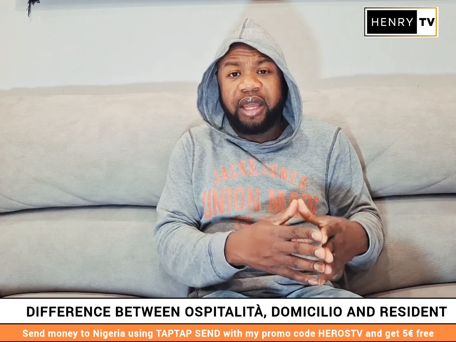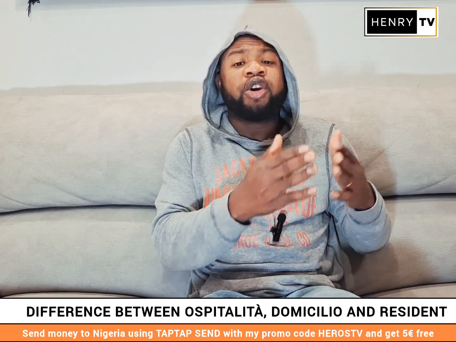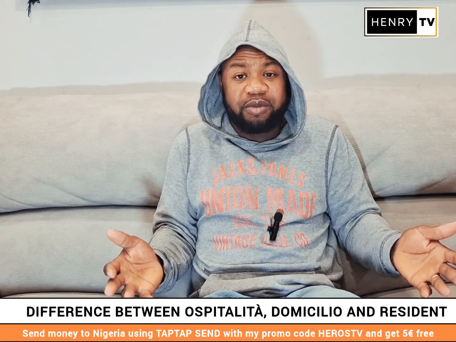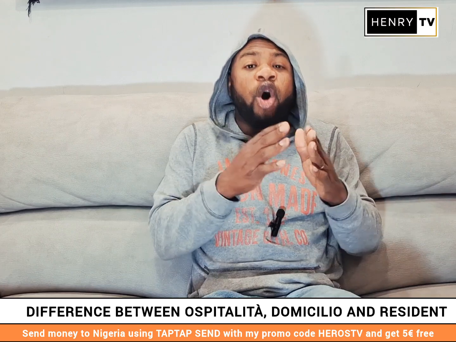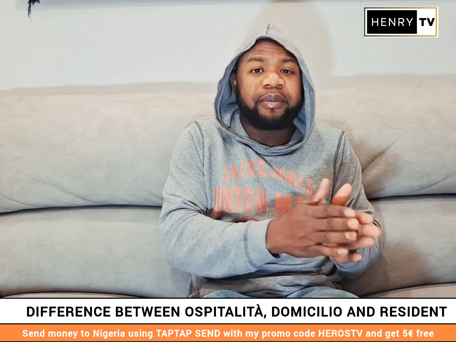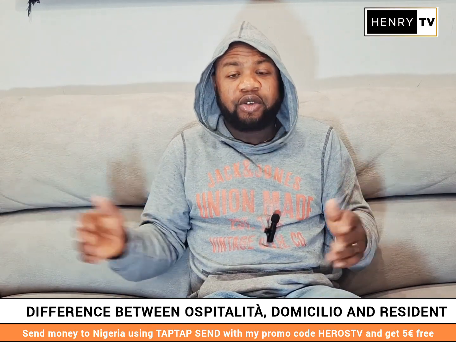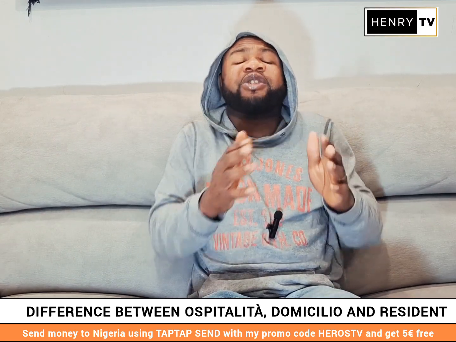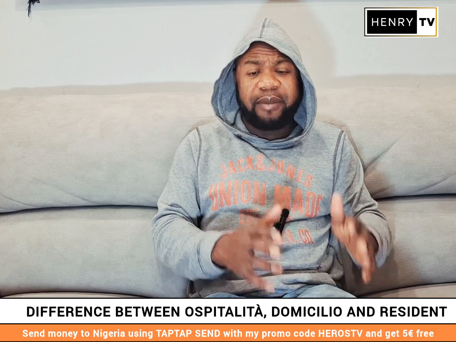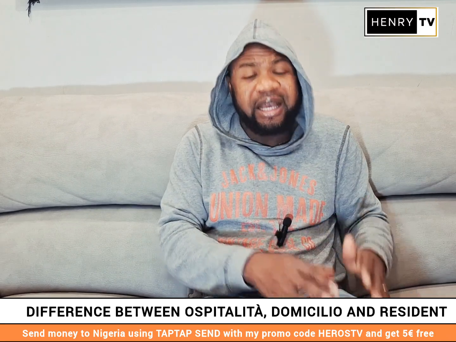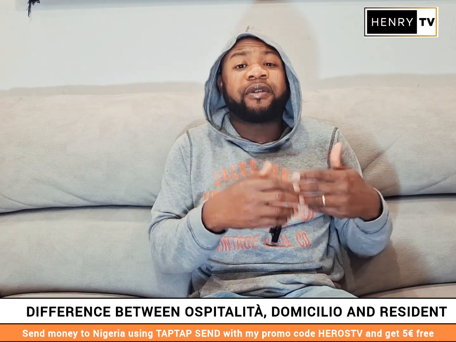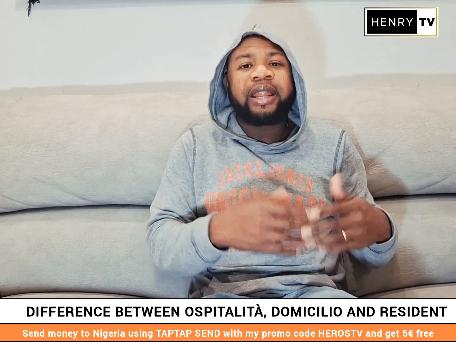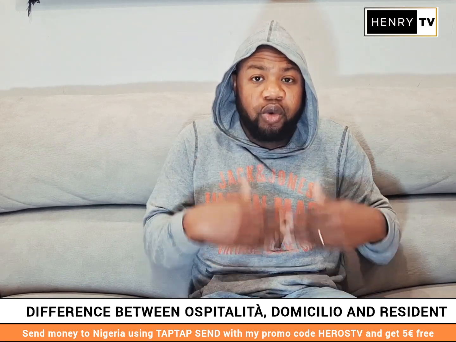You just go to the commune or the vigile office to register it that I am staying here officially just for the next 6 months or just for the next 8 months up to about a year. So Ospitalità can be extended up to about a year. So after that 1 year, you can still renew it again. So it's just a place telling them that this is where I'm staying temporarily. I don't have resident now, because resident is kind of permanent, but Ospitalità is just kind of temporary. So when Ospitalità expire, you can also go and renew it.